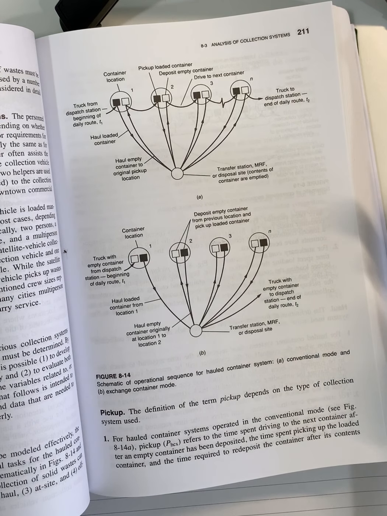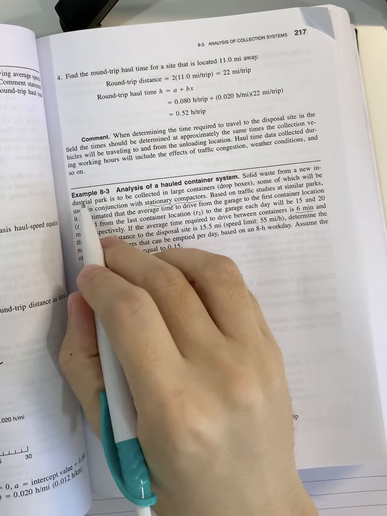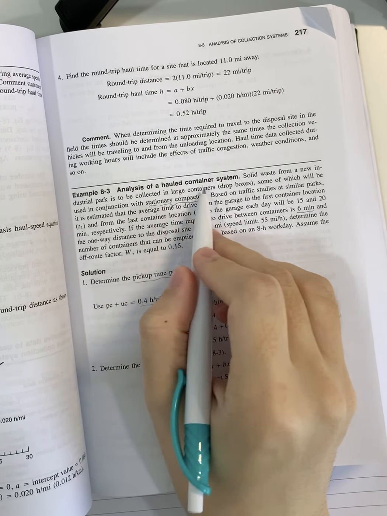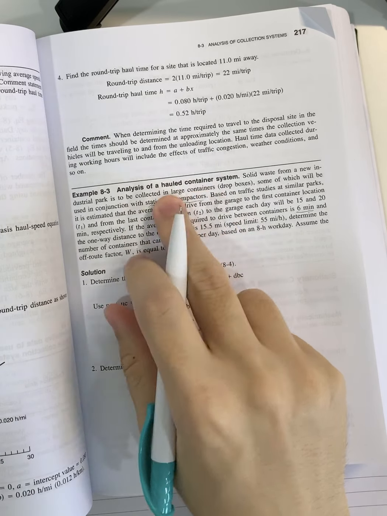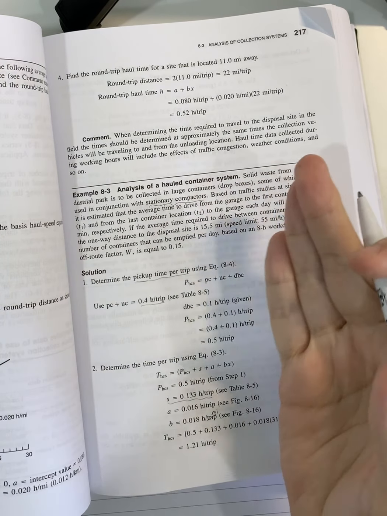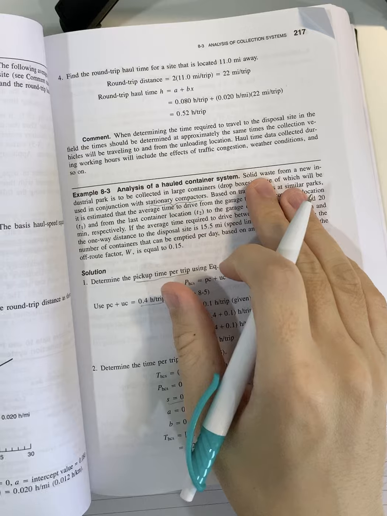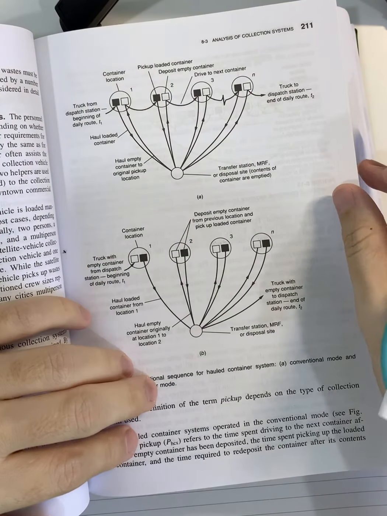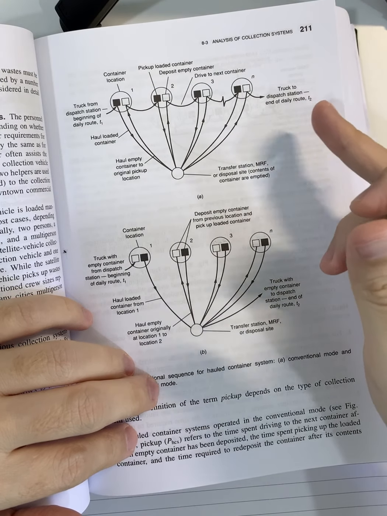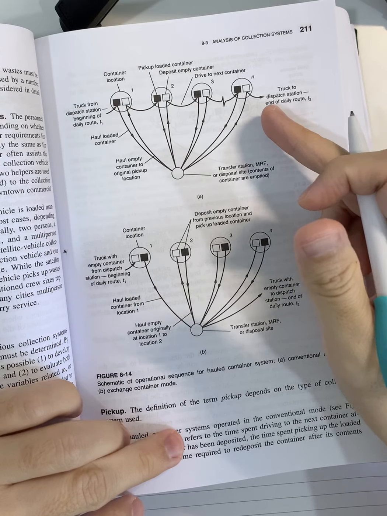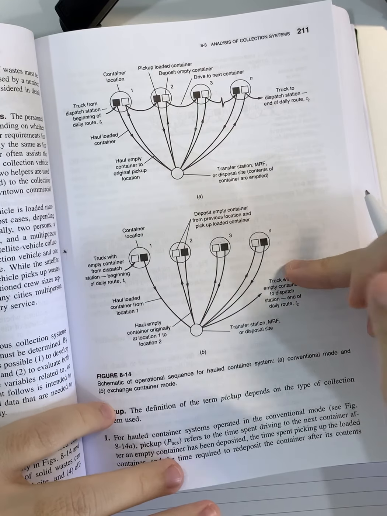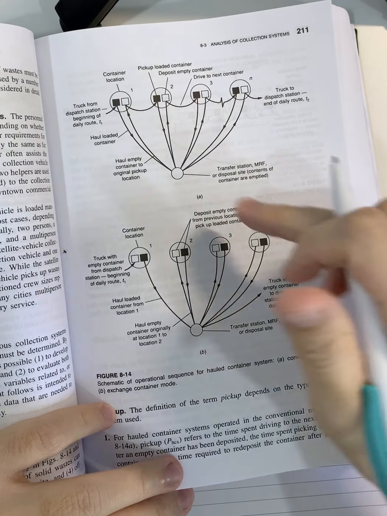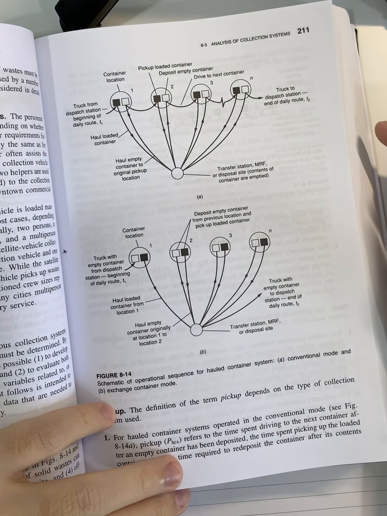Okay, today we're going to talk about example 8.3, analysis of haul container system. To understand and solve this question, we have to know what a haul container system is. There are two types: a conventional mode or an exchange container mode. Today we're going to look at the conventional mode for the haul container system.